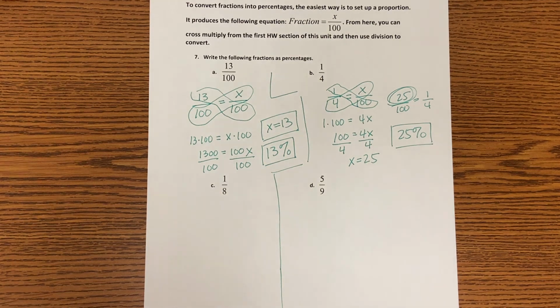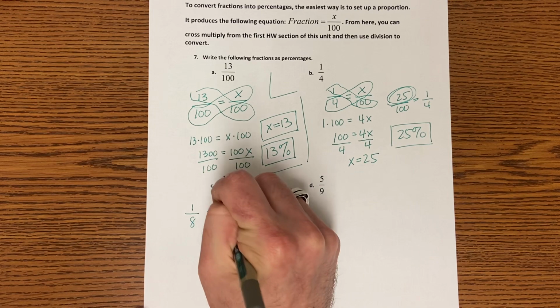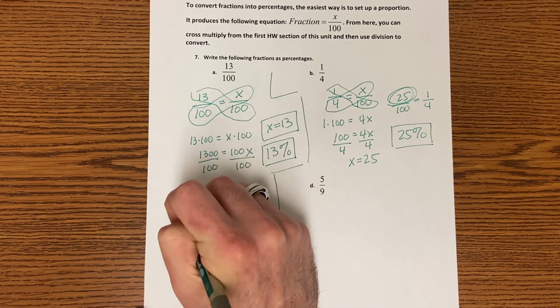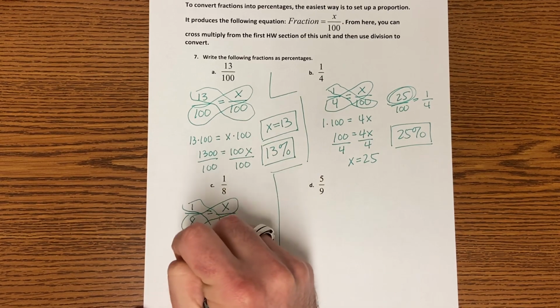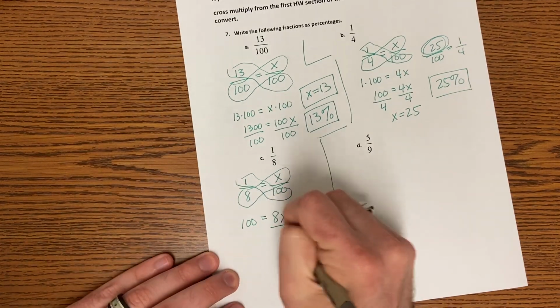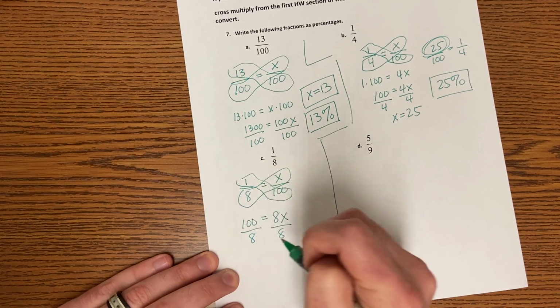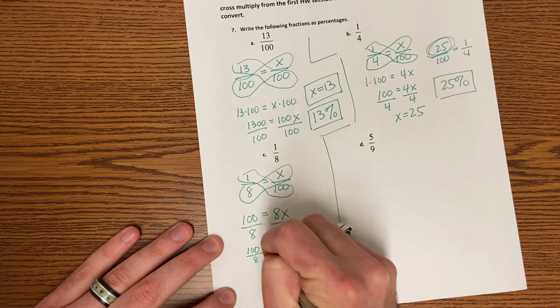1/8 is a little bit trickier, but works the same as 1/4. 1/8 equals x over 100. When you cross multiply, instead of 100 equals 4x, you now have 100 equals 8x. And from here, when you divide by 8, that actually doesn't fully reduce. x equals 100 over 8.